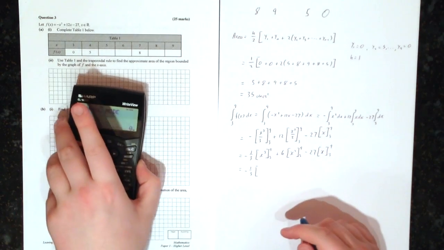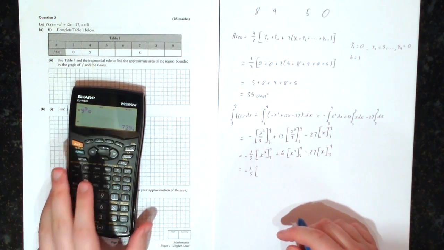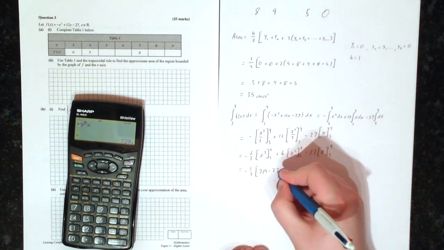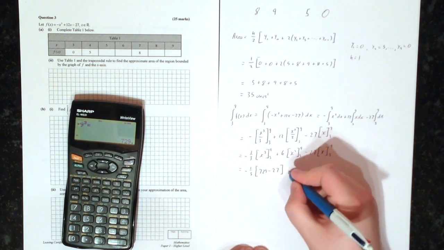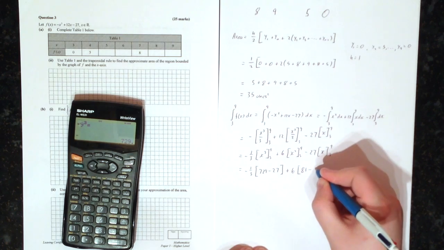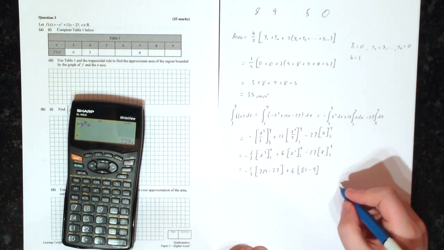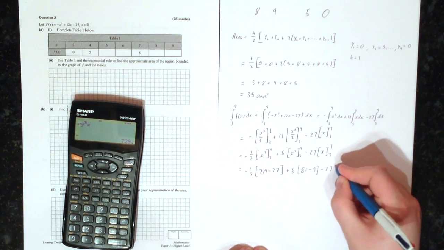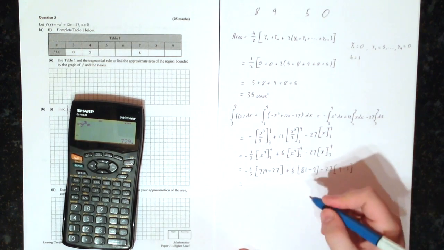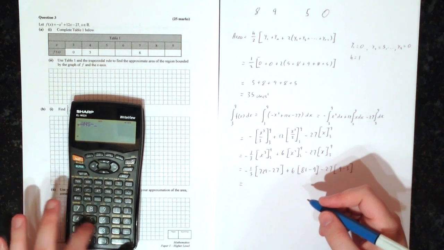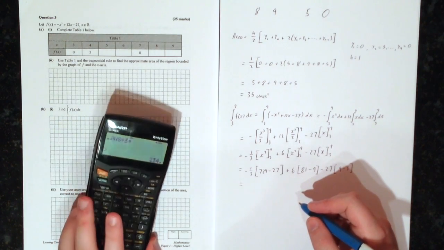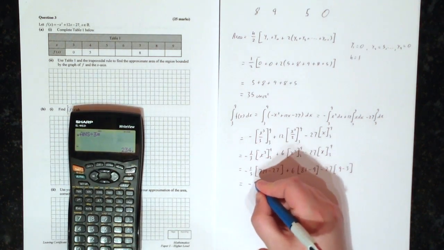times 9 cubed, 9 to the power of 3, is 729, minus 3 cubed, which is 27, plus 6 times 9 squared, which is 81, minus 3 squared, which is 9, minus 27 times 9 minus 3. 729 minus 27 is going to be equal to 702. 702 divided by 3 is 234. So you have minus 234.